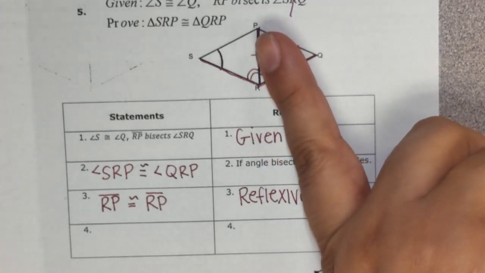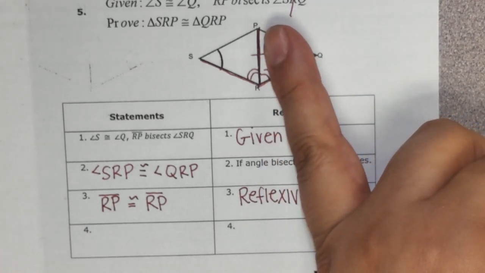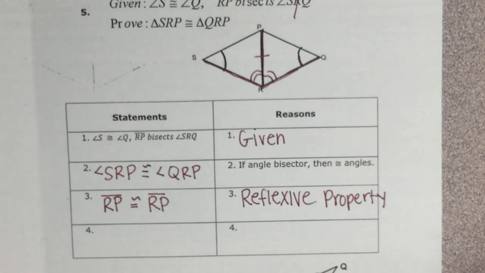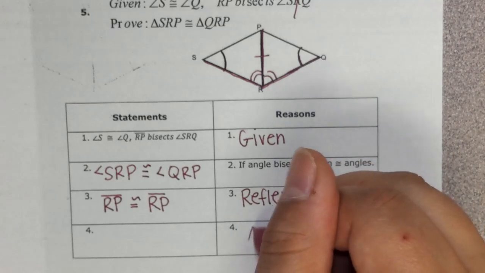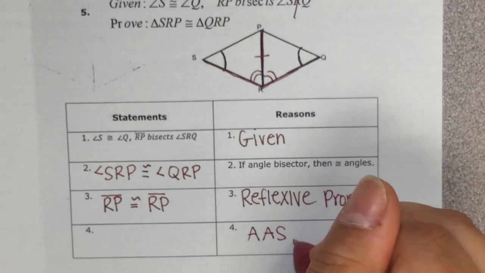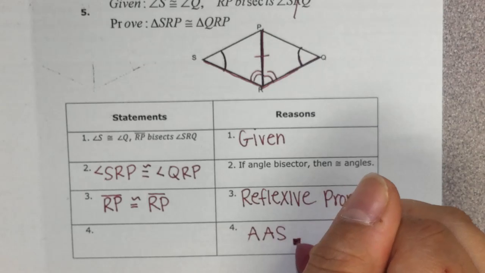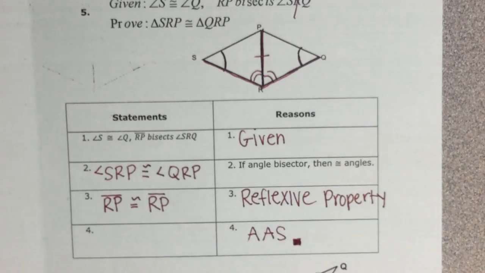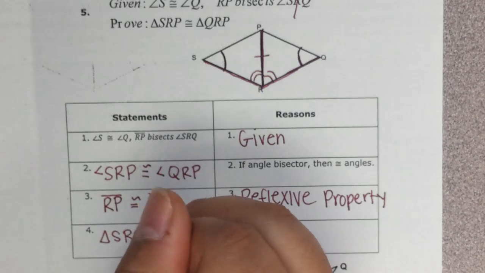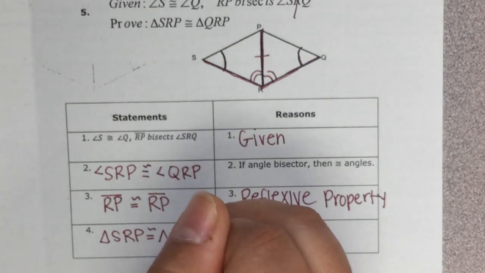Look at one triangle. What do I have here? Which one? Angle, angle, side, or angle, side, angle? Why? The side is not in between. So it is angle, angle, side. And what am I going to write in that last statement? Whatever is in prove, I'm just going to copy exactly what is in the prove.